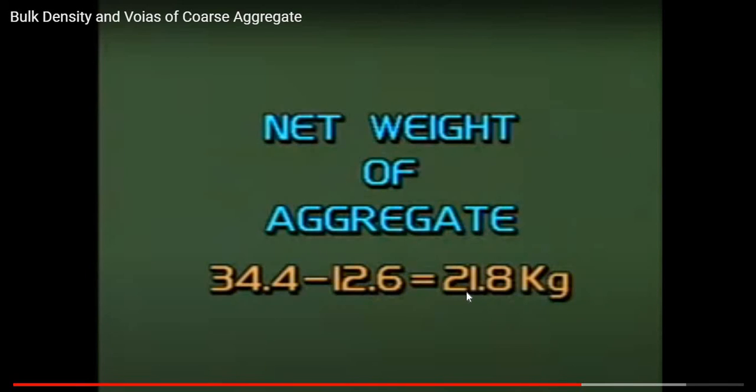Obviously if there is an increase in the weight of aggregate, then there will be an increase in the bulk density. So if you compare the bulk density between loose and compacted, the bulk density of compacted aggregates will come out more.